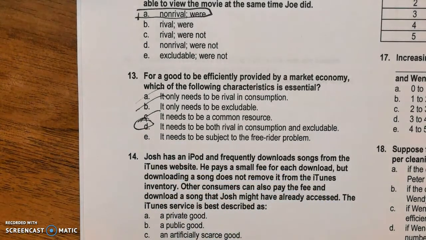It needs to be subject to the free rider problem. The free rider problem really has nothing to do with this, but it is the idea that if Mr. Maxwell is a member of a union and I am not, he is paying dues to raise wages and I am not paying those dues. If our wages go up, I still benefit. That is the free rider issue, which has nothing to do with this question.